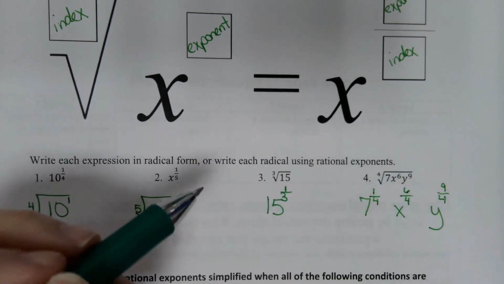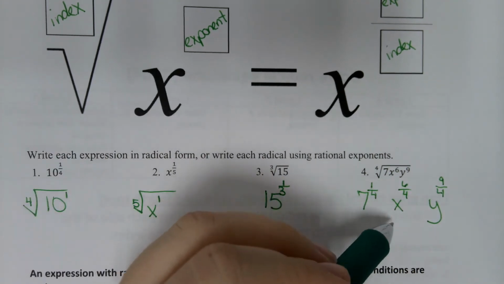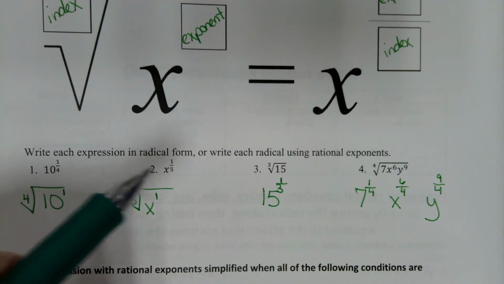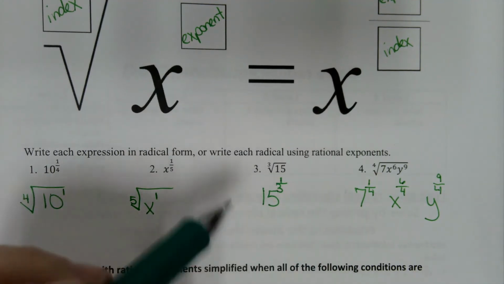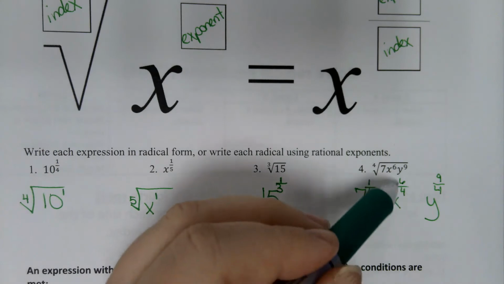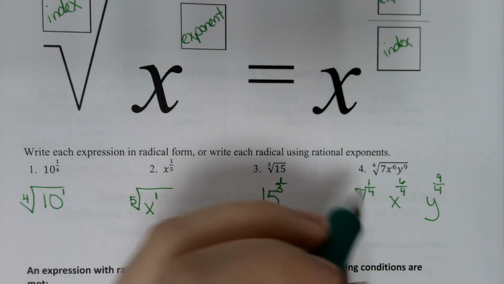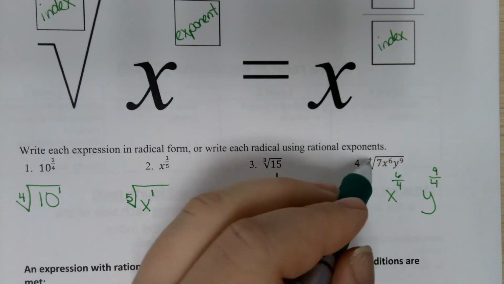One of the benefits of doing this radical form and rational exponent form is that I am able to simplify further, or sometimes these fractions, I can write them with equivalent fractions and get them underneath a single radical.